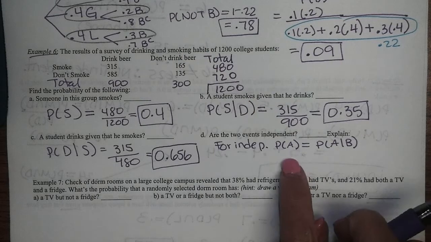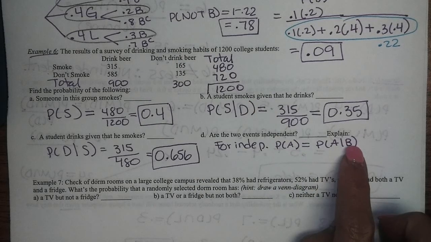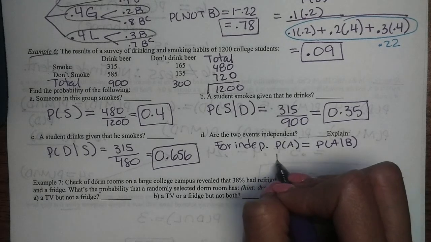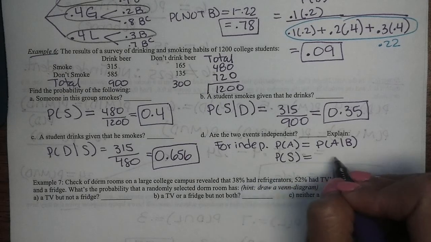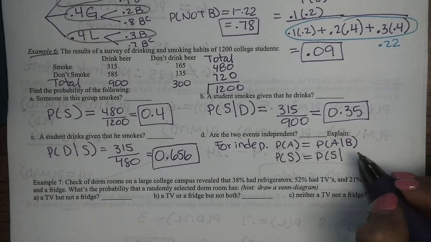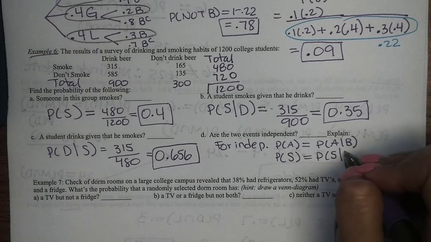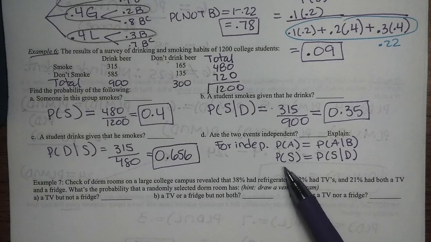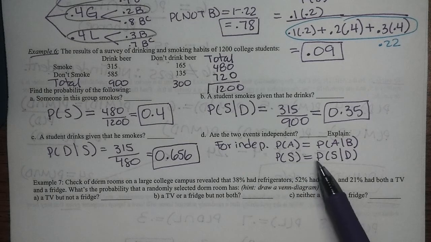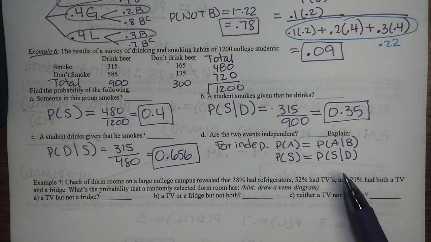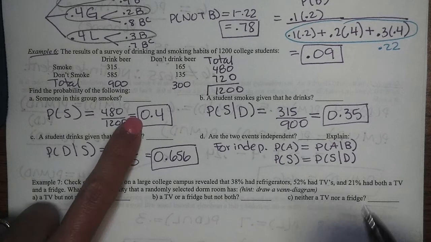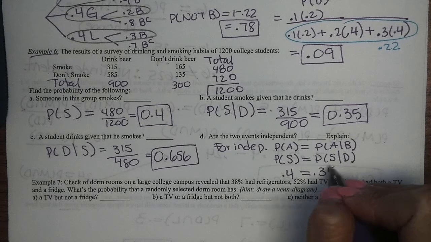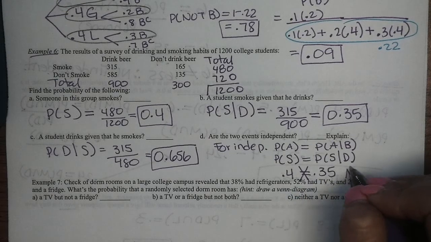Now you need to pick what you want A to be and what you want event B to be. Based on my answer key, I said event A was smoking, so I'm going to do smoking given, and I chose event B to be drinking. You can interchange them or choose whatever events you want. Let's find the probability of smoking and make sure that it equals smoking given drinking, and if so, they're independent. We already did smoking, 0.4. We already did smoking given drinking, 0.35. They're not the same, so not independent.